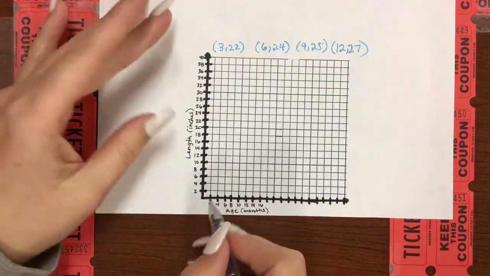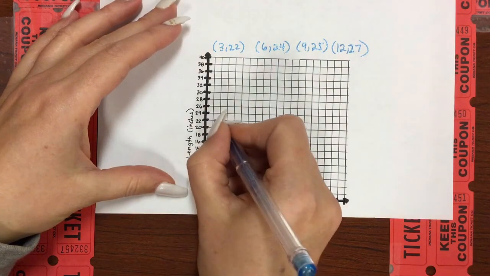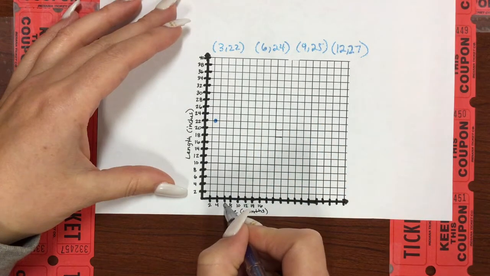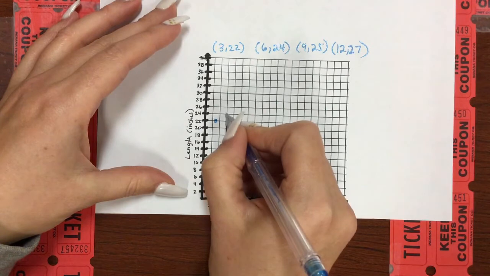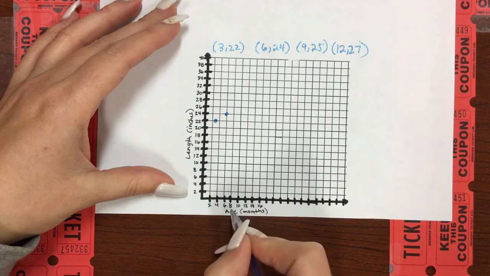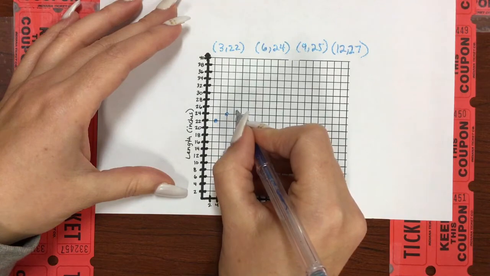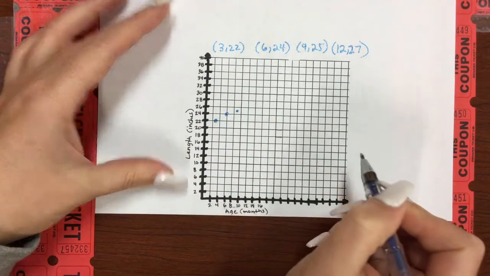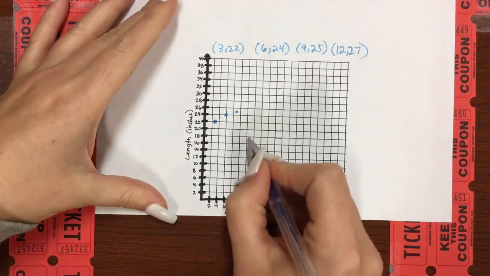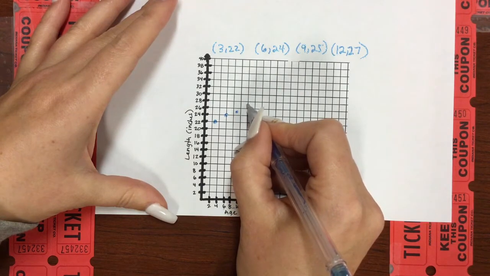So these are in twos, so 3 would be here, and then up to 22 would be right here. (6, 24): here's 6 for x, and 24 would be there. The next one is (9, 25). Here's 8, between 8 and 10, 25 would be right in there between 24 and 26. And then lastly, (12, 27).